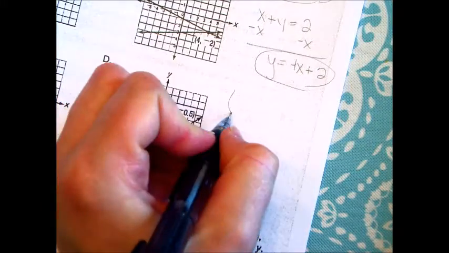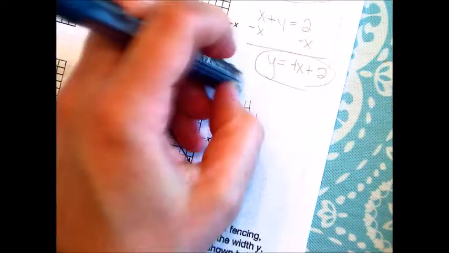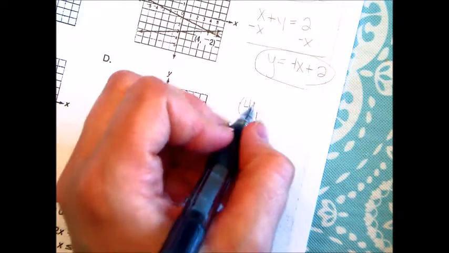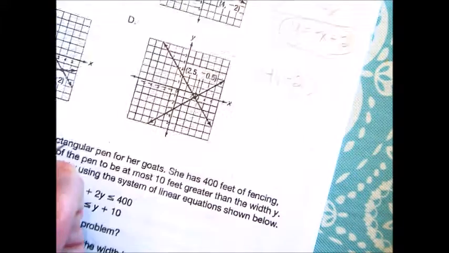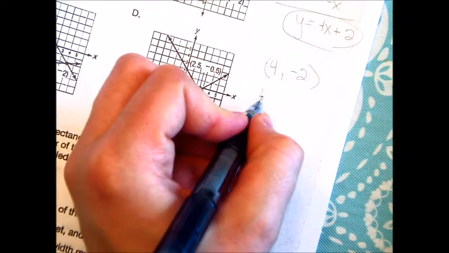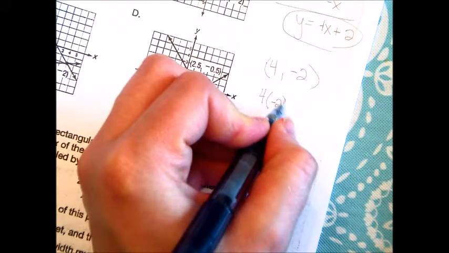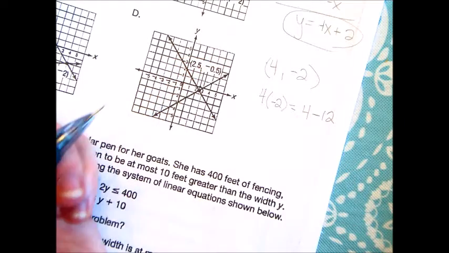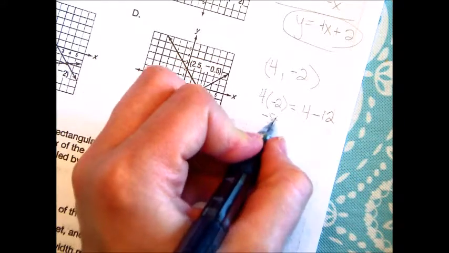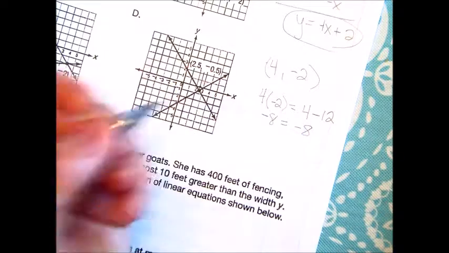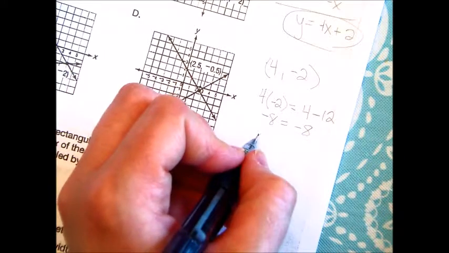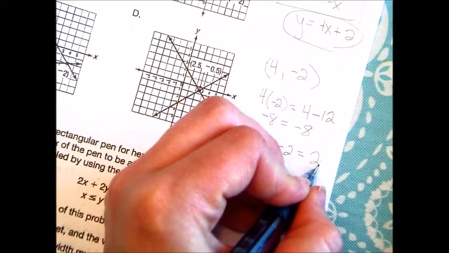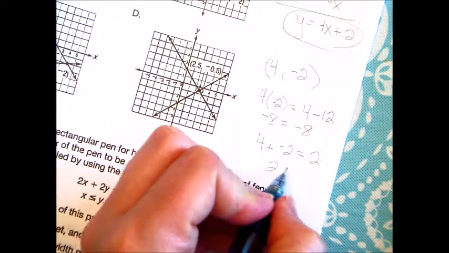If we know that the point we were testing is positive 4, negative 2, we could literally put them in the original equations. So I could do 4 times my y value equals my x value minus 12. This is the first equation. That's negative 8 equals negative 8. And we can put in the second equation. So it was x plus y, so it would be 4 plus negative 2 equals 2. And that's 2 equals 2.